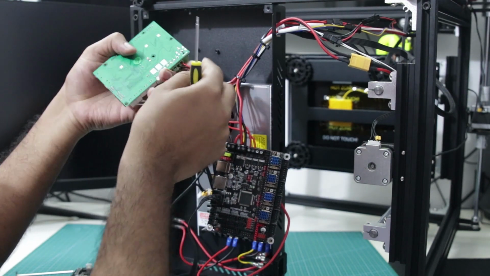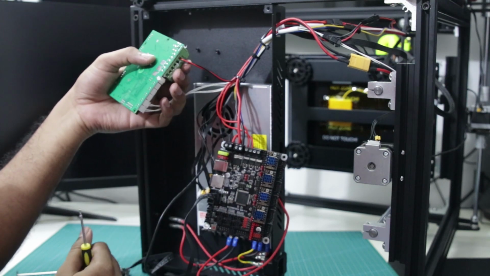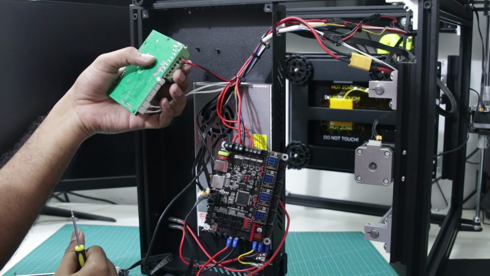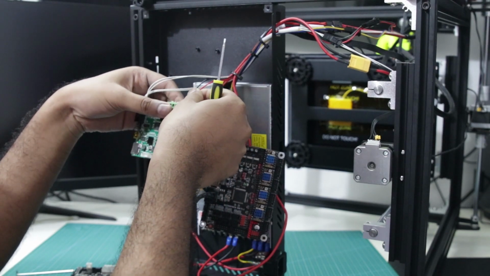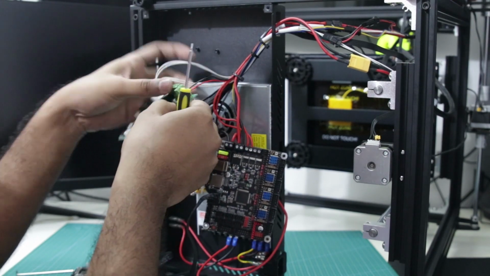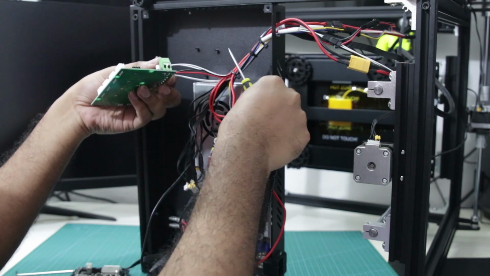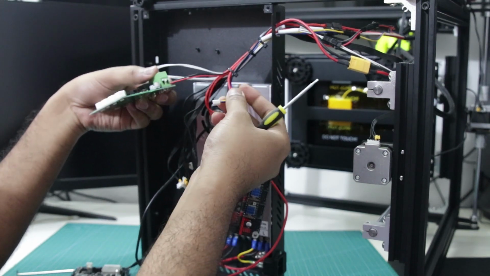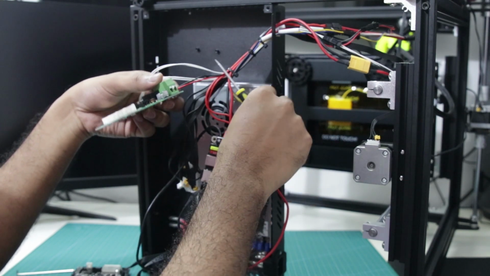Okay, so we still have two. I think this is for the hot end fan. Yes, this is for the hot end fan, and this yellow and blue one is for part cooling. Part cooling fan.